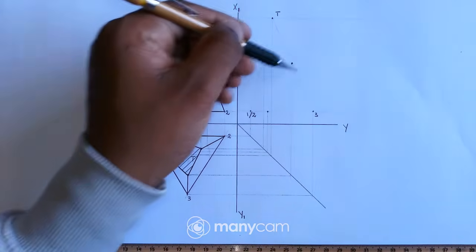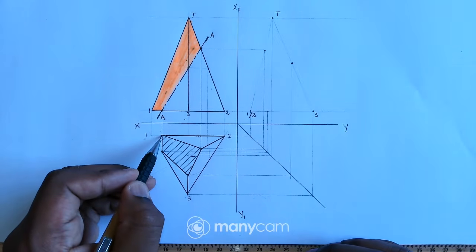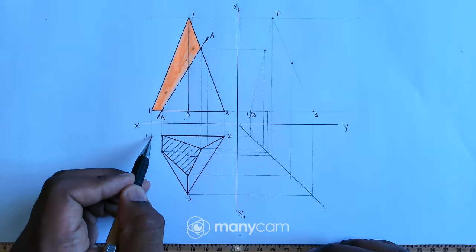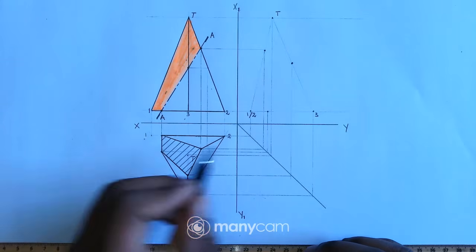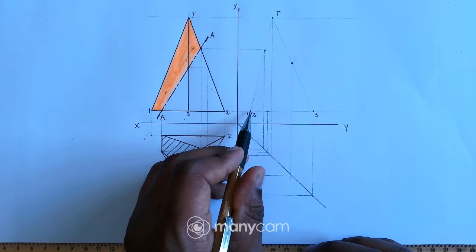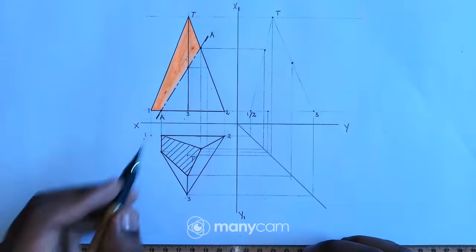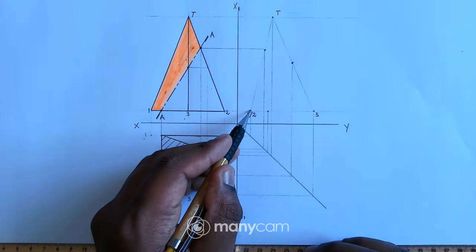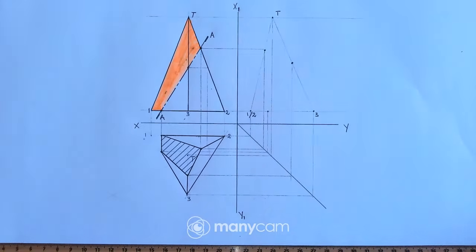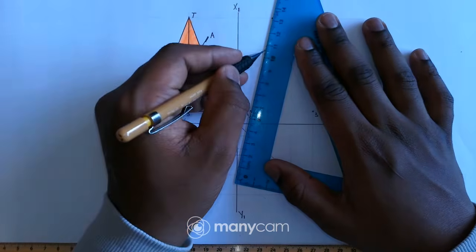So here we have 1 2 3, and then what about this point? That means we have to project this point as well. This point is between point 1 and 2. So 1 and 2 are right there, so that means that point will be there, right? So now I have 4 points. I can just connect the points. So now I can just draw in our cut surface there.